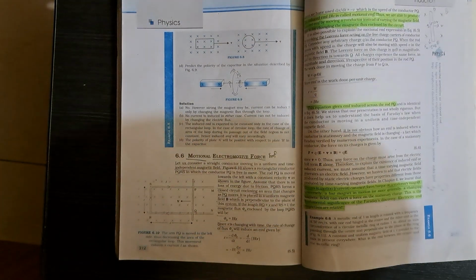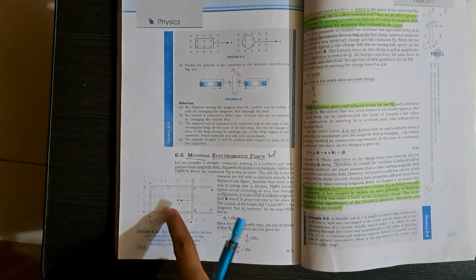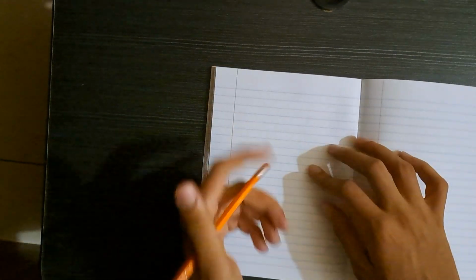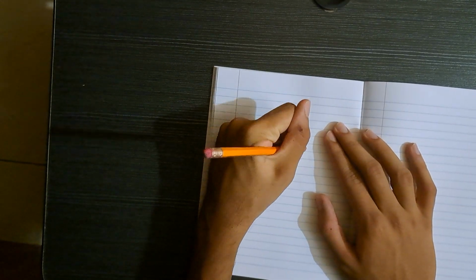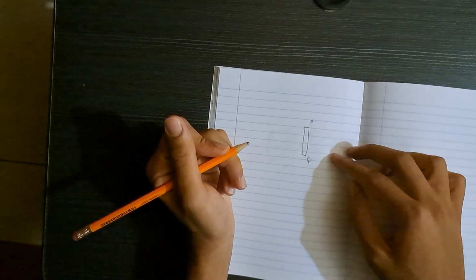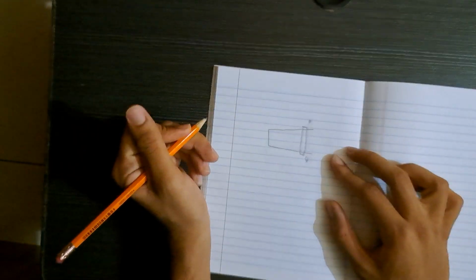So first, for that we'll make the same diagram in our book. Imagine this is our conductor PQ, or a coil, or it can be anything, and we place it on a rectangular rail.